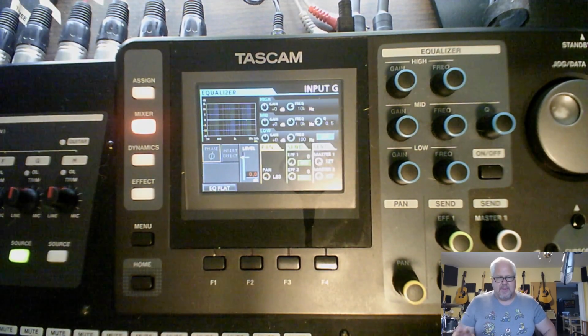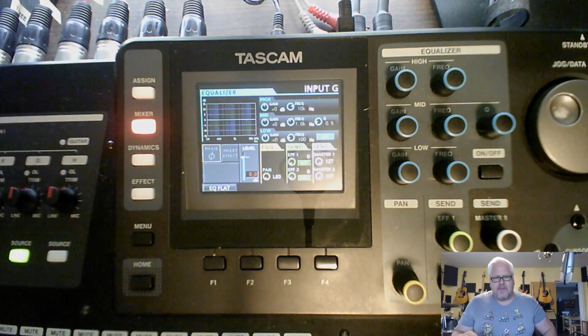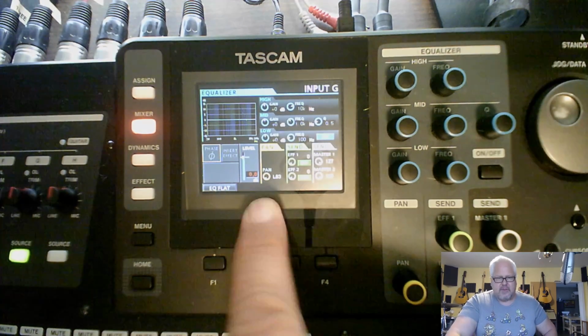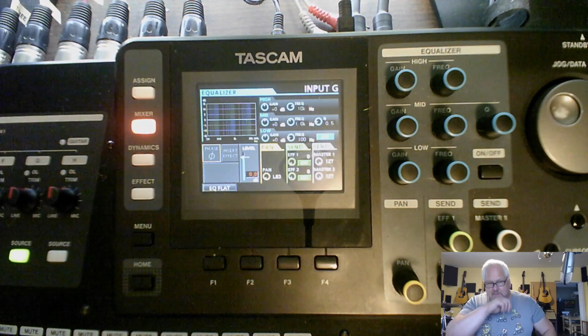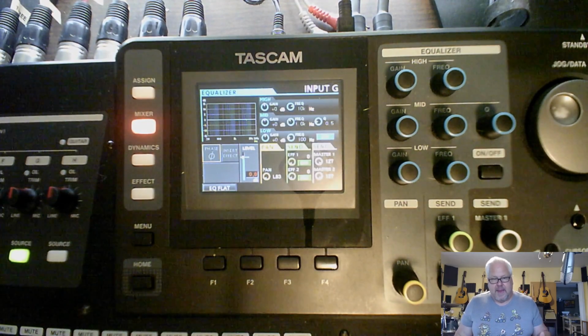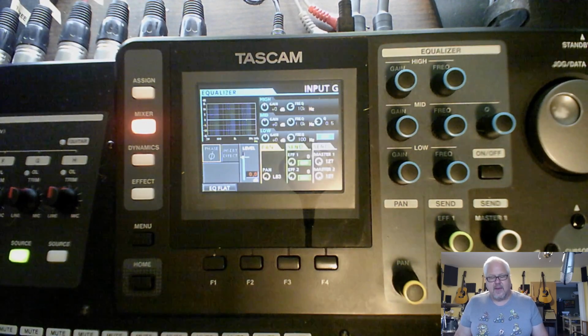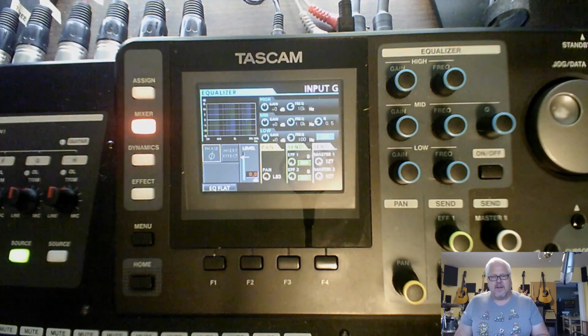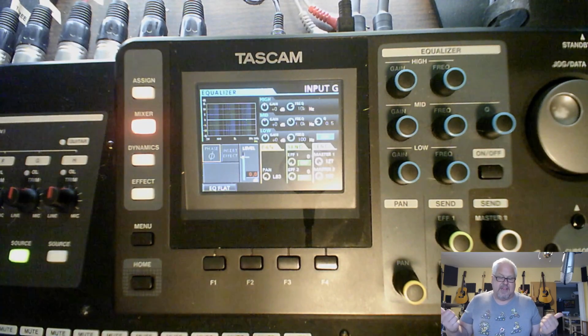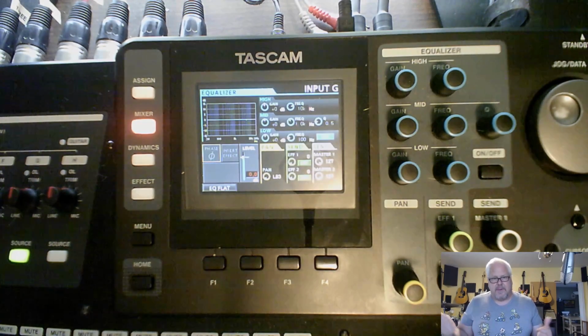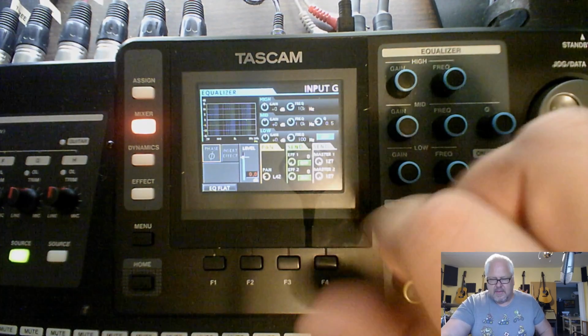If you select input G and you put it on a track, does it only pan to the left? And the answer is no. It will pan wherever the mono track is set if it's on a mono track. If it's on a stereo track, because of the way the system works, you have 2 pairs for stereo tracks. In this case, G would be on the left, H would be on the right.